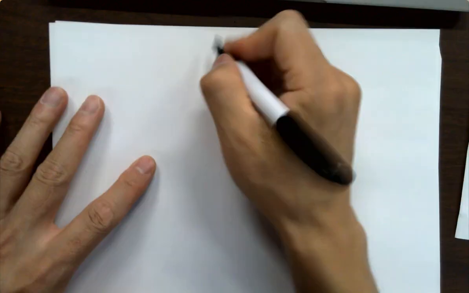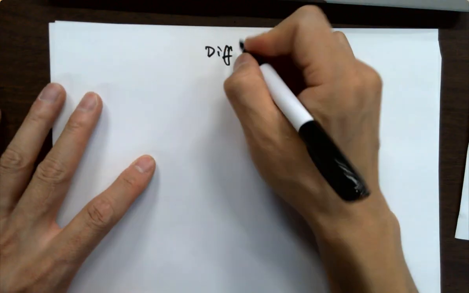Another one, before I move forward with something else. Difference amplifier, which is a high performance version.